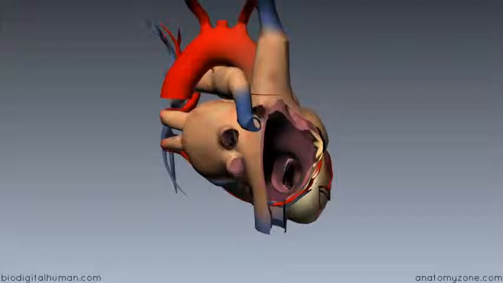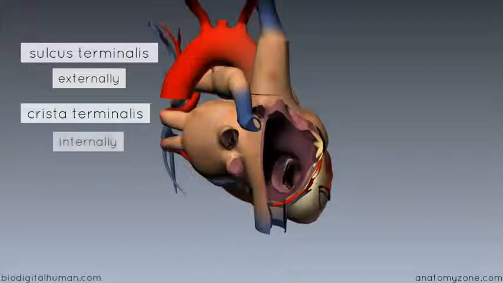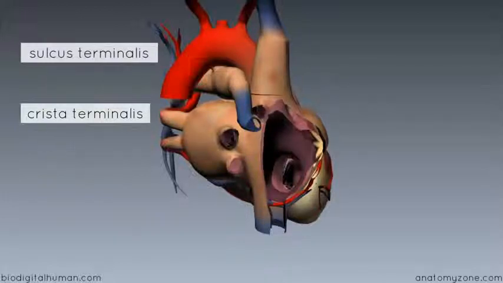So within the right atrium you've essentially got two spaces, and they're divided by something called the sulcus terminalis on the external surface of the heart, and internally this corresponds to the crista terminalis. So these structures separate the smooth posterior wall from the ridged muscular anterior wall.